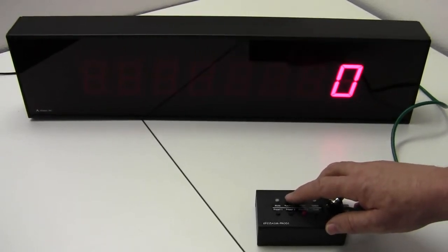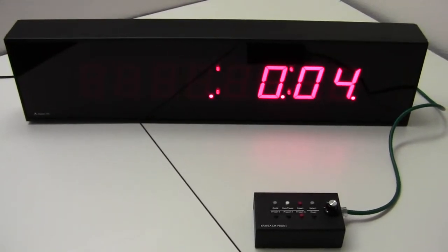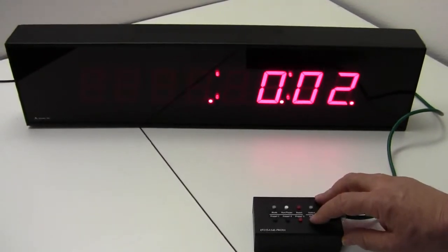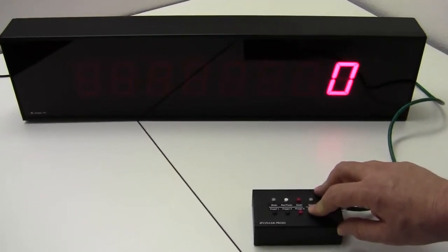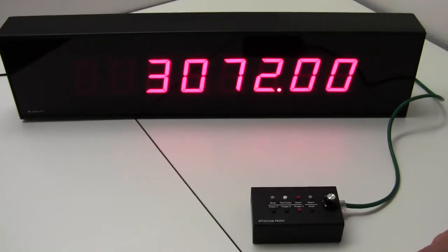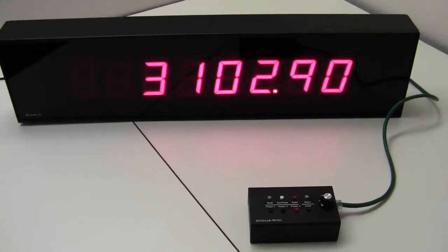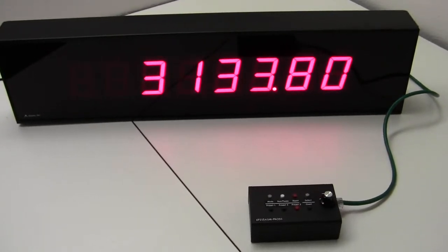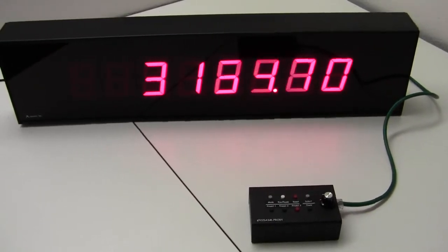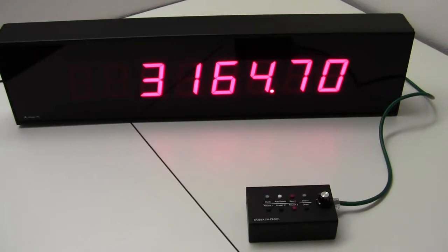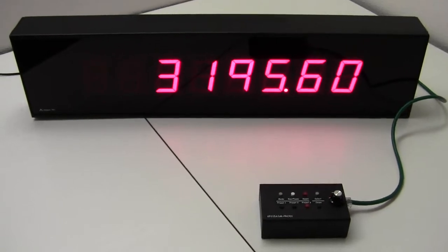If I press the run button, that starts the timer running, and it's going to start counting every 5 seconds. Now I'm going to go over and press the count button. Now I'm going to press and hold the count button. Now I'm in the display mode, and it shows $3,102.90. Now every 5 seconds I'm going to increment to the next increment that we'd set in there earlier. And so you'll notice here that every 5 seconds the count is moving forward.